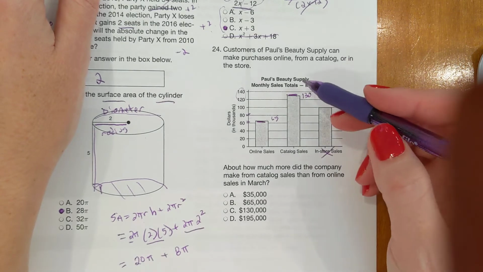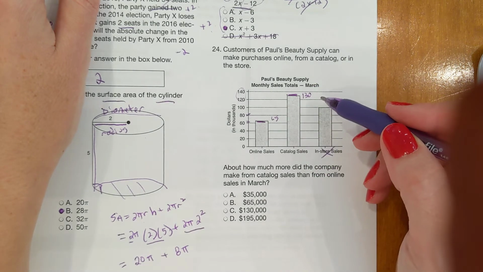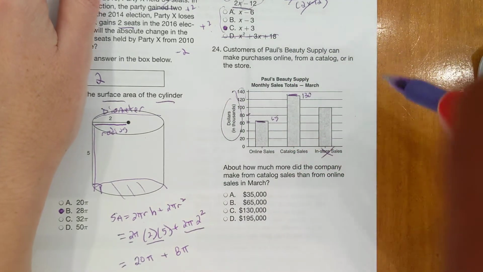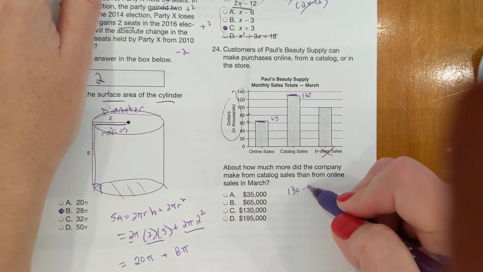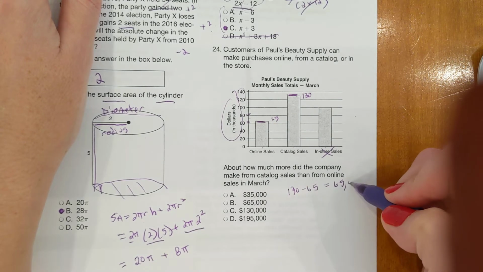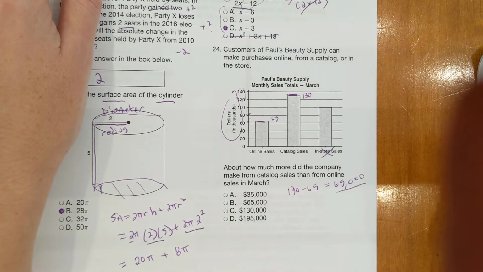They said the sales here are in the thousands over here on the legend. It says dollars in thousands. So it's 130 minus 65, which gives you 65. And then it's 1,000 because the numbers are in 1,000.